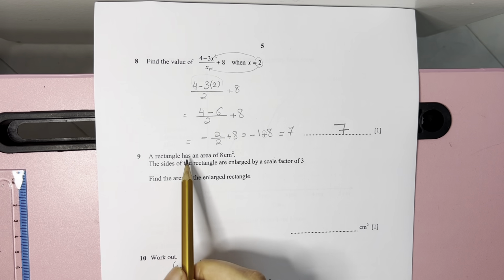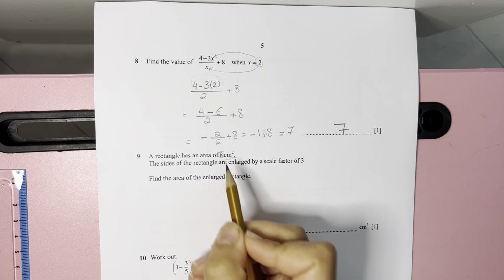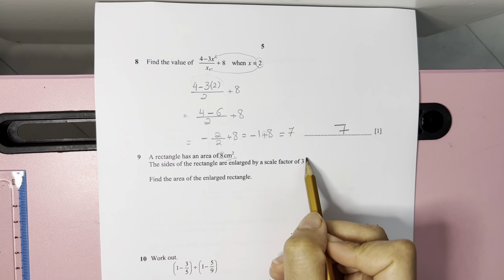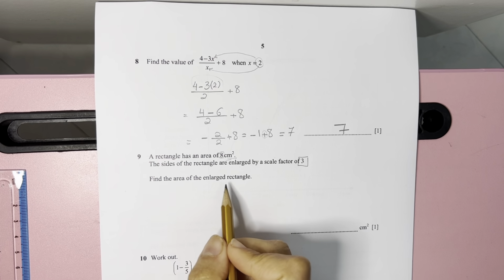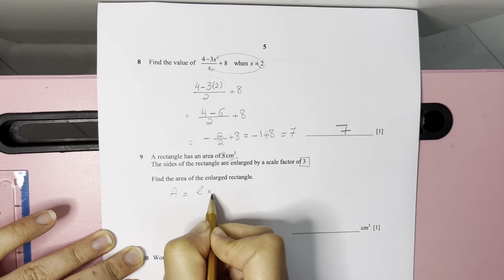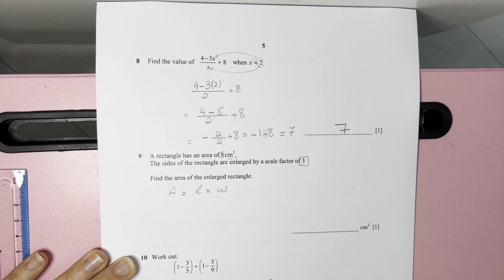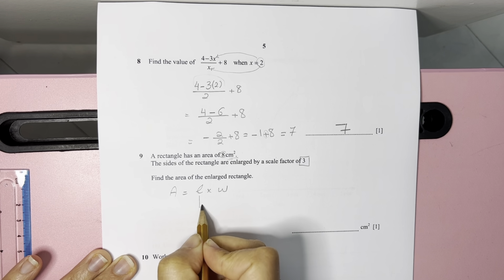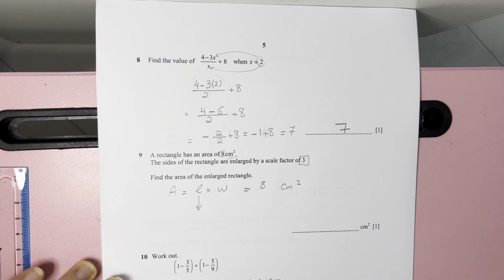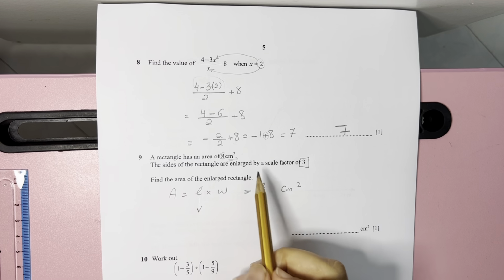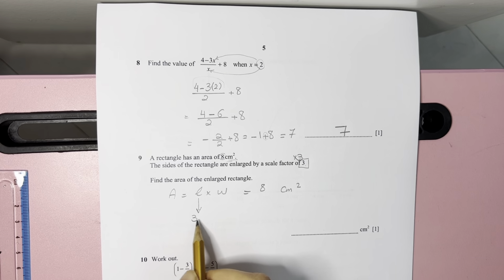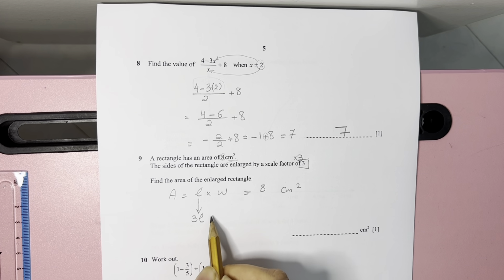Okay. A rectangle has an area of 8 centimeters squared. The sides of the rectangle are enlarged by a scale factor of 3. Find the area of the enlarged rectangle. The area of the rectangle equals length multiplied by width. This equals 8 centimeters squared. What happened to the length? It was enlarged by a scale factor of 3, which means multiplied by 3. So it will be 3L.